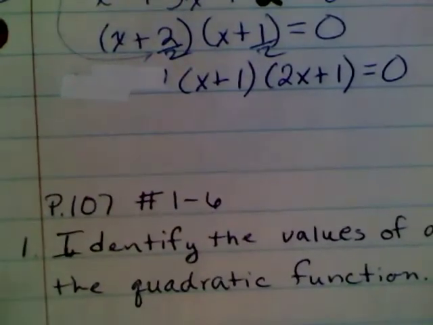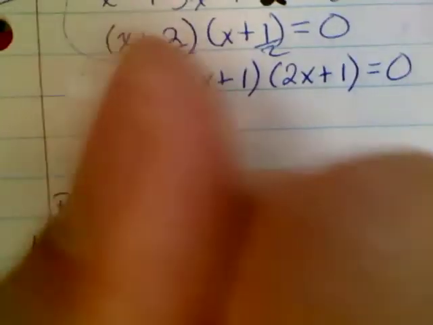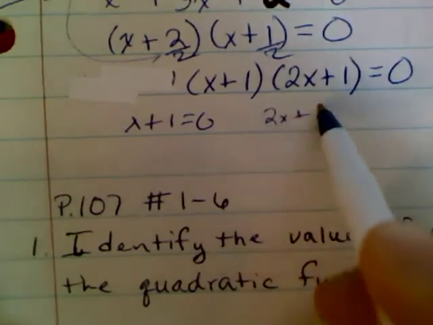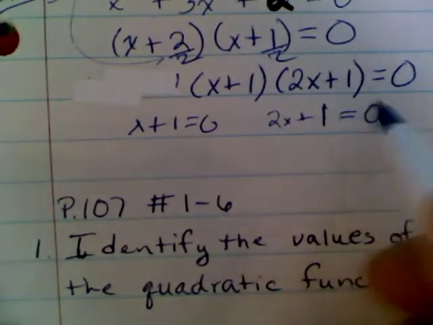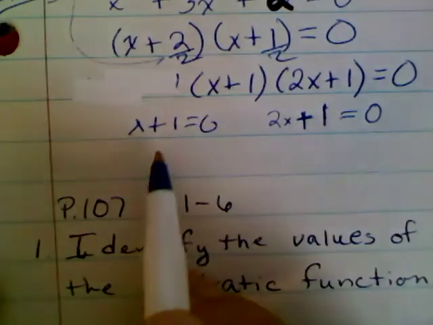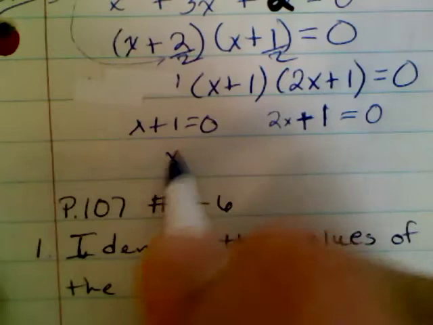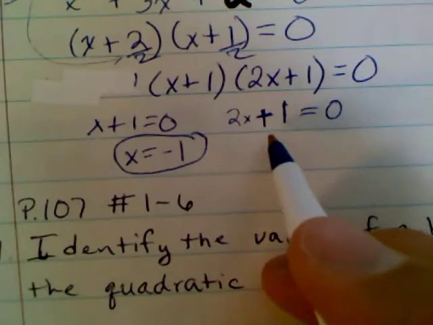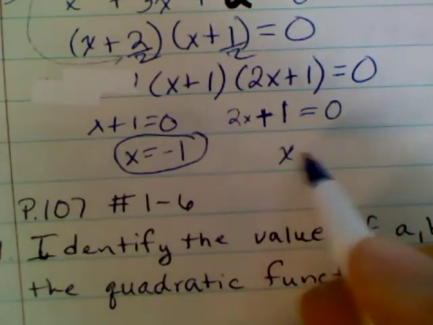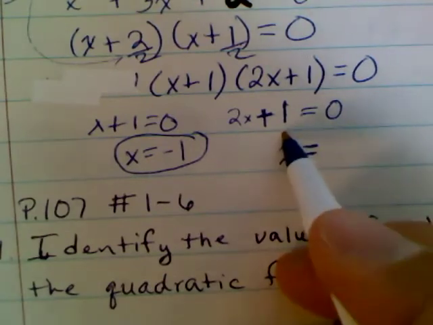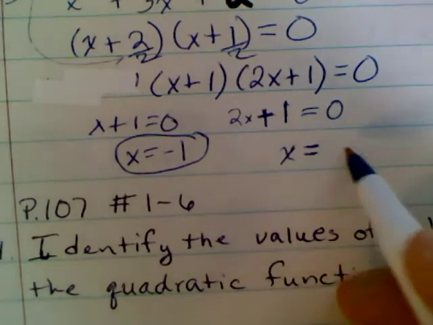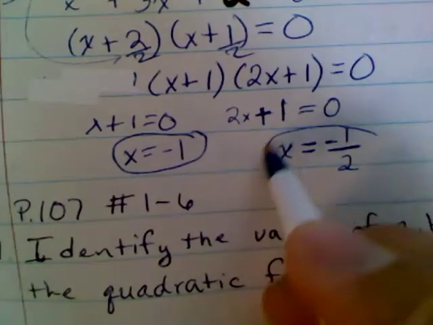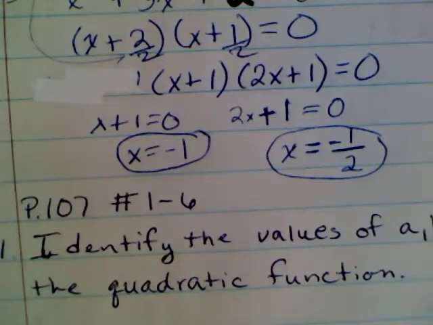And now you take that and you set each factor equal to 0. X plus 1 equals 0. 2x plus 1 equals 0. Subtract 1 from both sides here. X equals negative 1. And now I'm doing 2 steps in one, so careful. I'm subtracting 1 and dividing by 2. Subtracting 1 and then divide by 2. Okay, so those are your 2 answers for number 28.